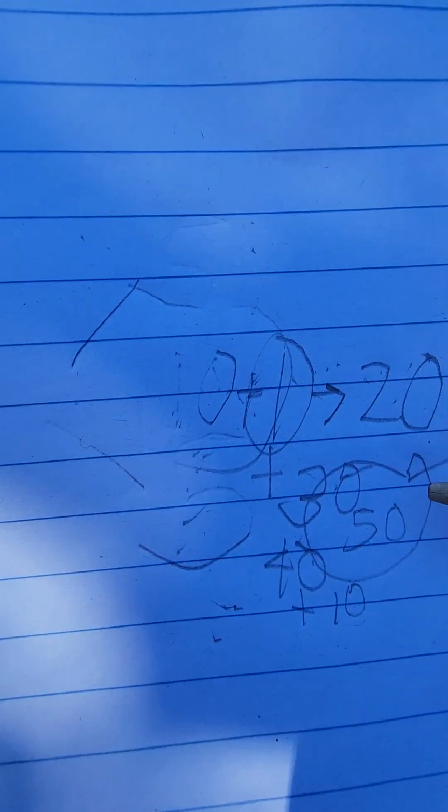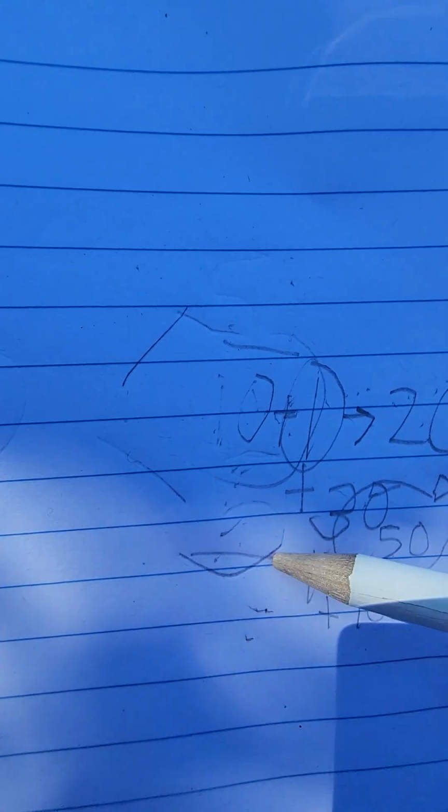So, as you can see, there is a 5, and here we have 5 and 5.